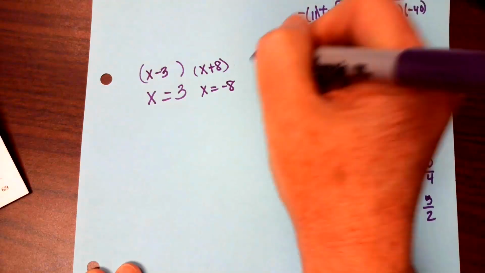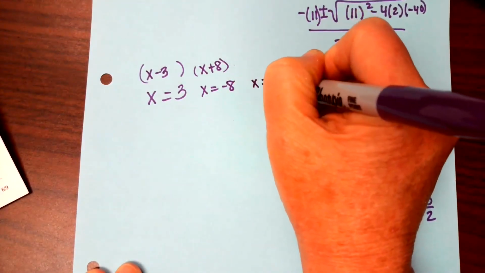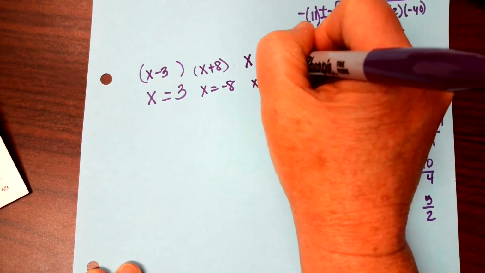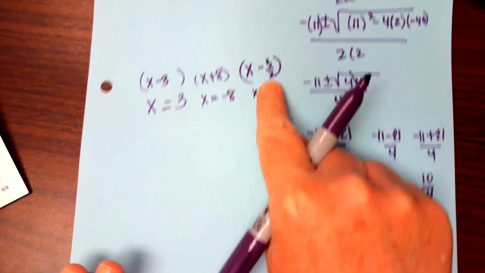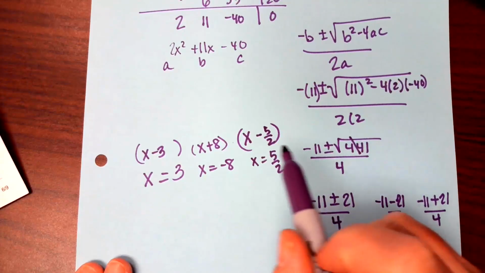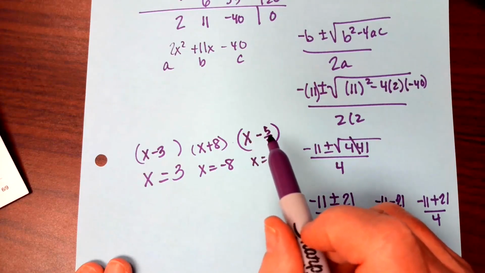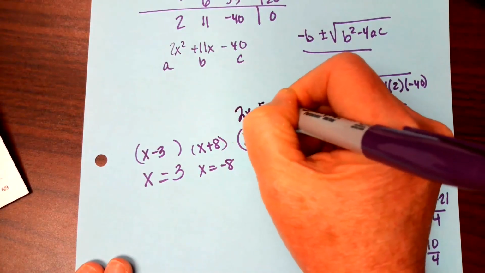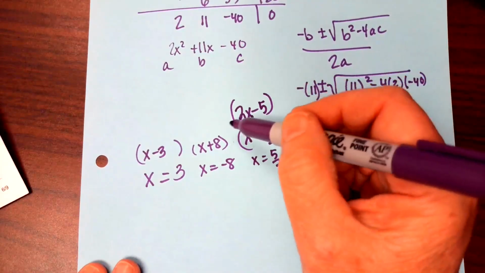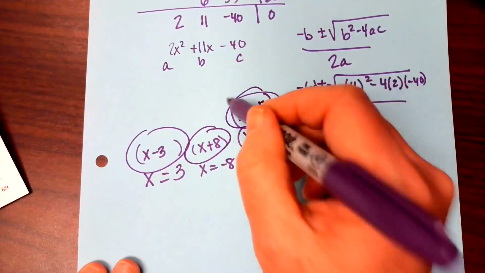X could be 5 over 2, which would mean x minus 5 over 2 in parentheses. Now let's talk about this one. We're not going to leave it like that. We don't want this to be a fraction. So I'm going to multiply both parts of this by 2 so that I get that out of a fraction. So those are your 3 factors.